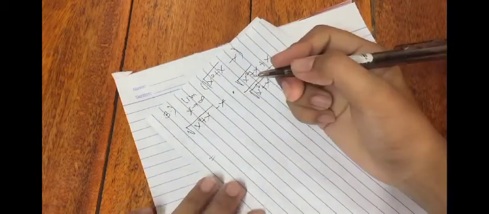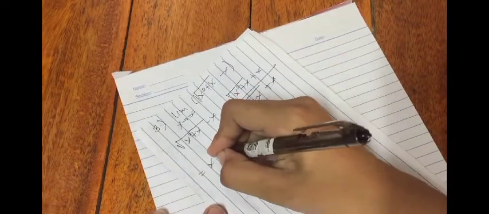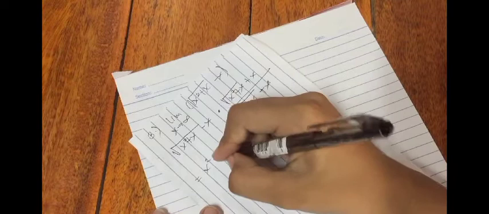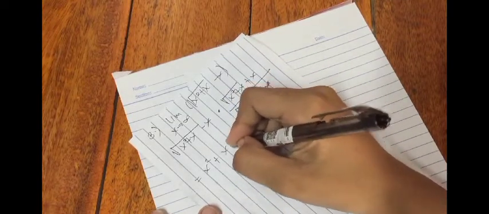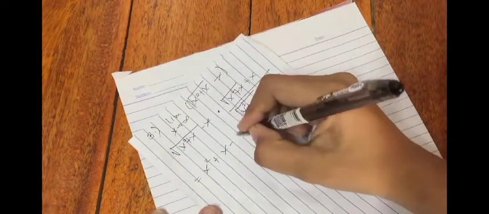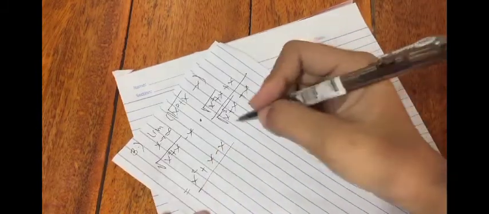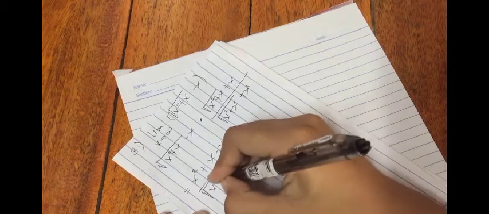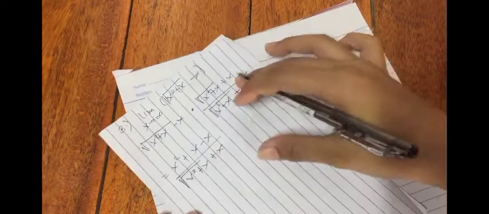So, kuha natin is x squared plus x minus, dahil pag pinag-multiply natin yung positive and negative is negative, x squared, tapos copy natin denominator, square root of x squared plus x plus x.